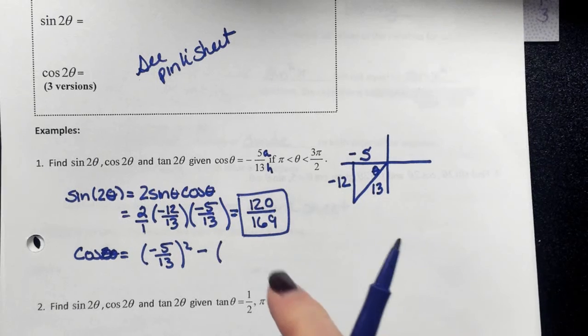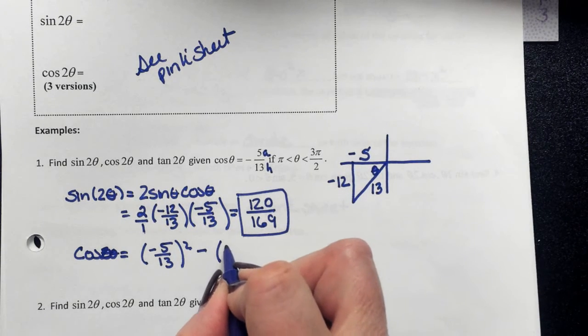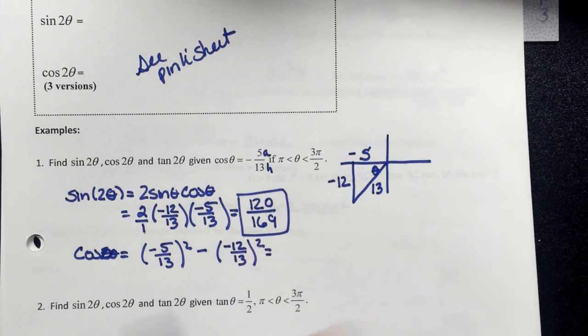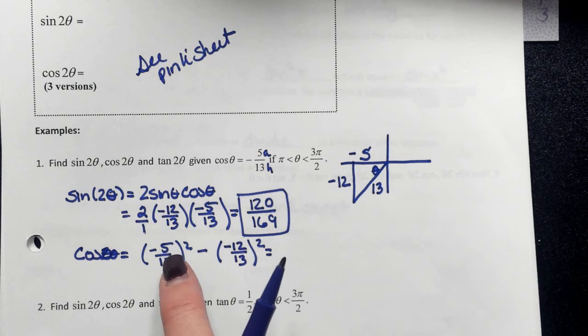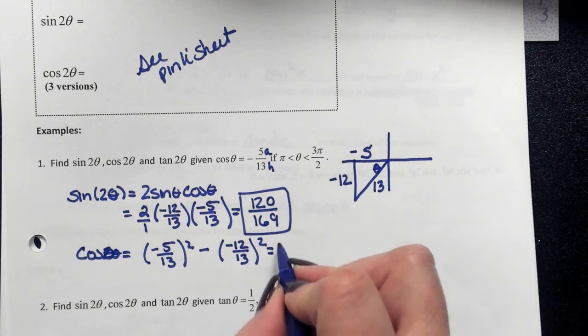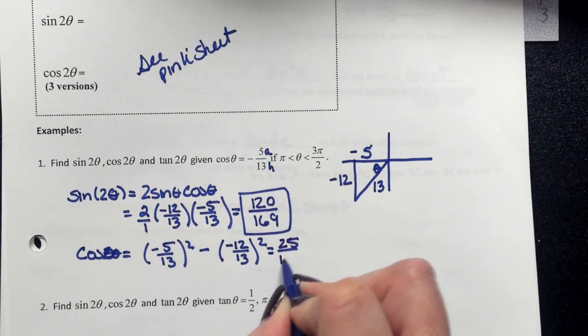Minus sine squared, again, sine is going to be the opposite over hypotenuse, and that's a negative 12 over 13 squared. Remember, when you square a fraction, you square the numerator and you square the denominator. So negative 5 over 13 squared is going to give me a what? 25 over 169.